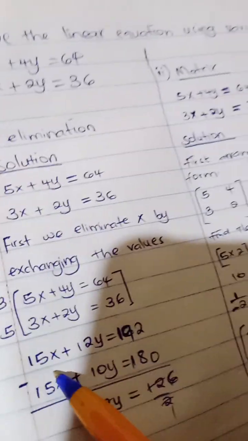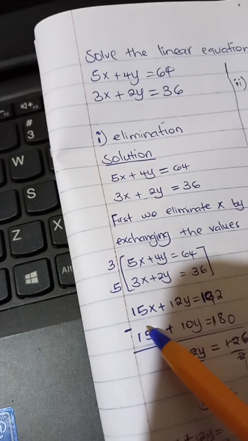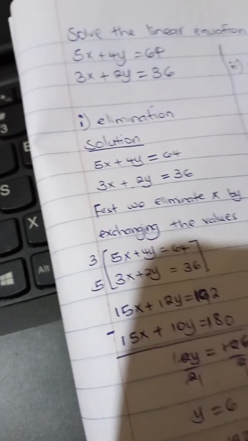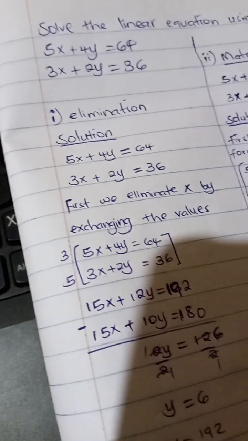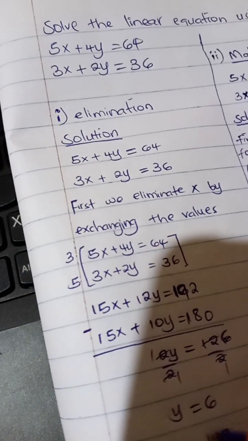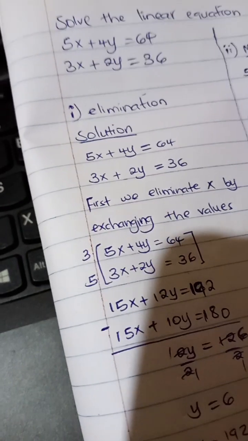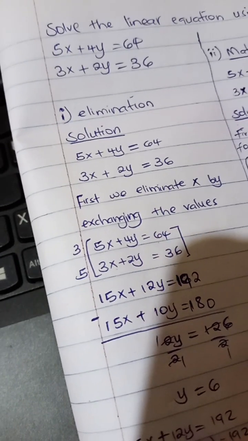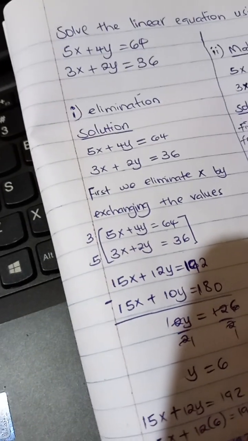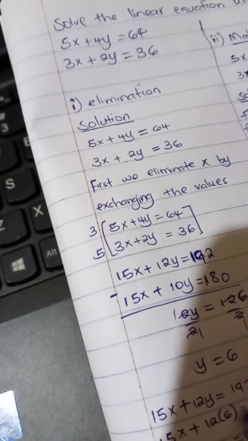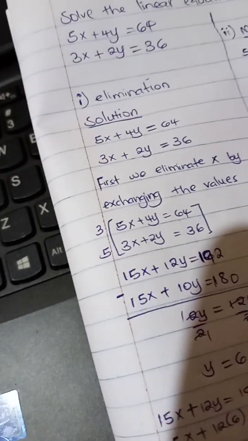Let's say we have this equation here, 15x plus 12y is equal to 192. If we have this equation, then we insert the value of y where it's supposed to be. We have 15x plus 12, then we insert the value of y, which is 6 here, is equal to 192.